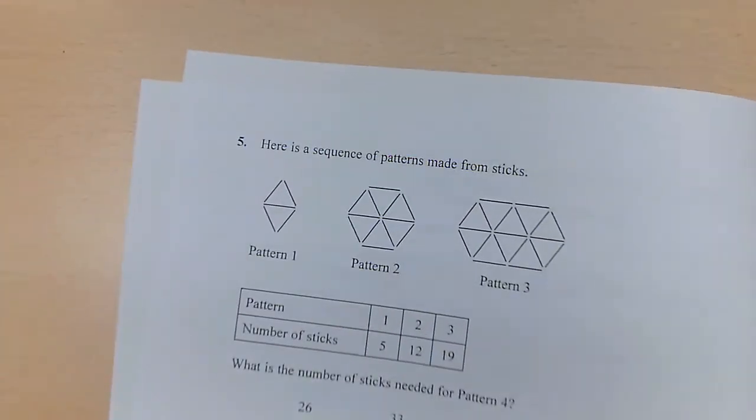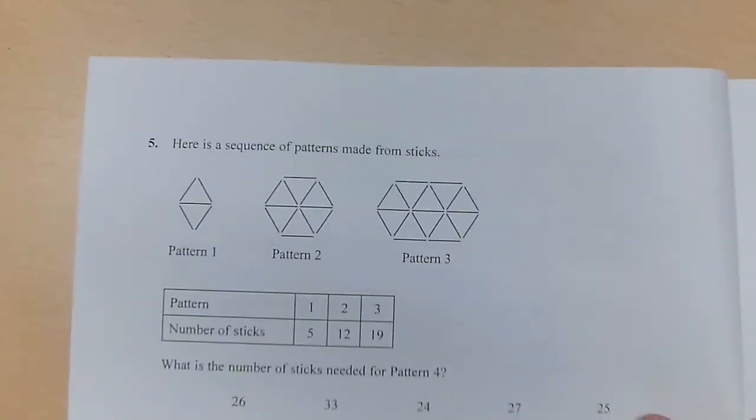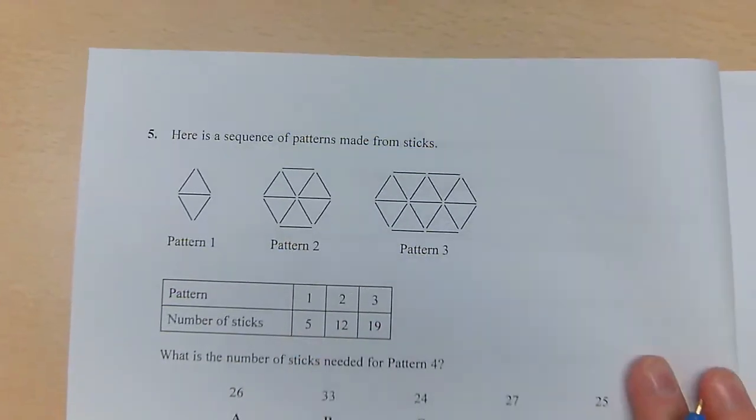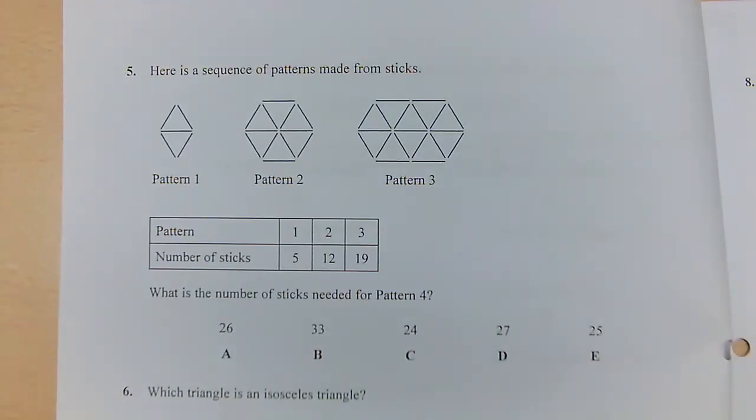Okay, question 5. Here is a sequence of patterns made from sticks, pattern 1, 2, and 3. And I've got a little table here telling me the pattern number and the number of sticks in each pattern. What is the number of sticks needed for pattern 4?